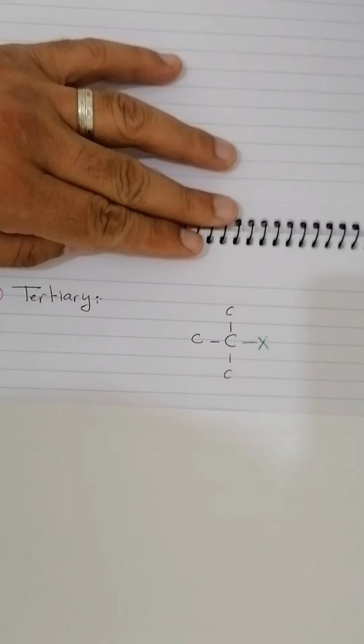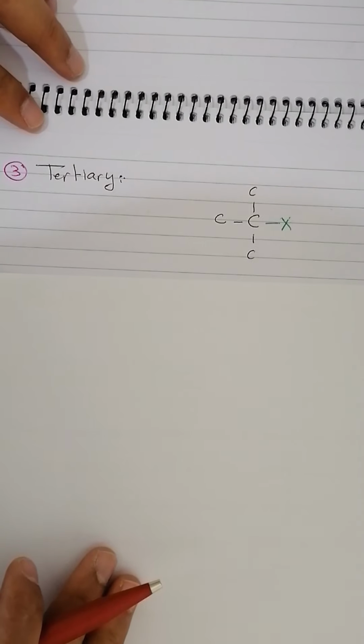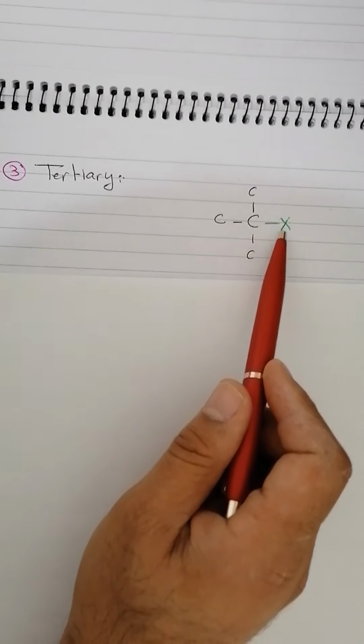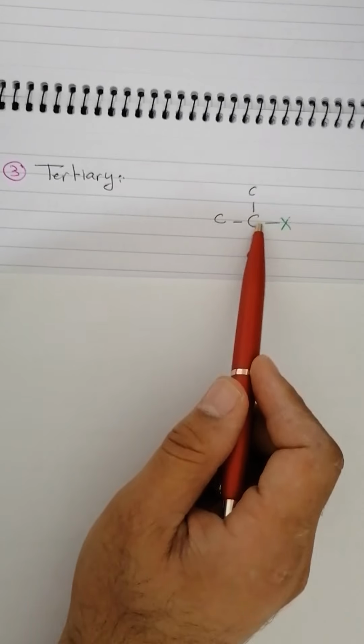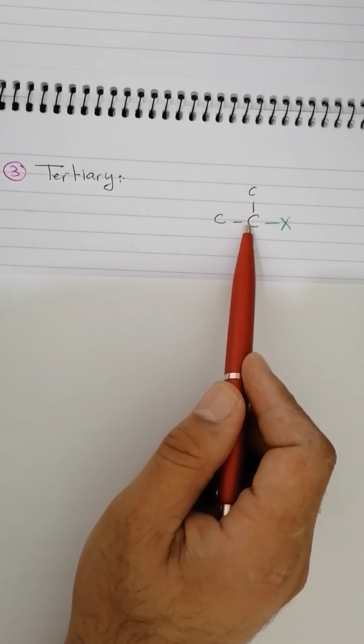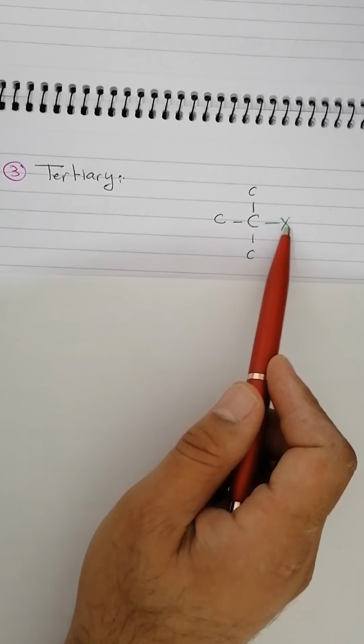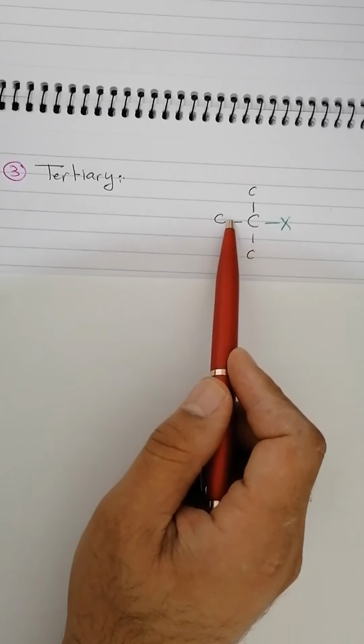Now we have the tertiary halogenoalkane. The carbon which is bonded to the halogen is bonded directly to three carbons, and this carbon which is bonded to the halogen is not bonded to any hydrogens.